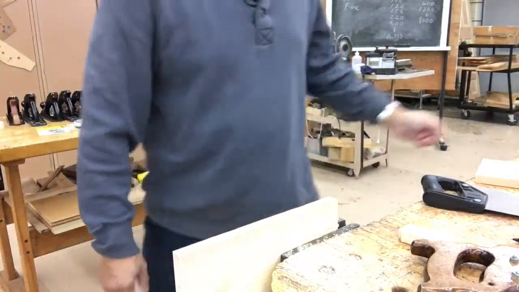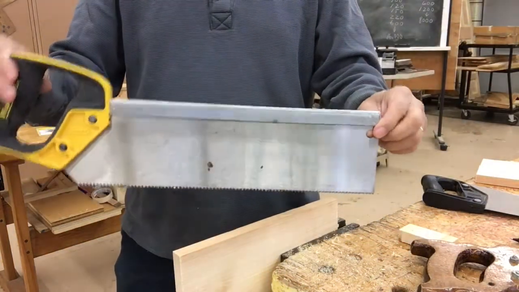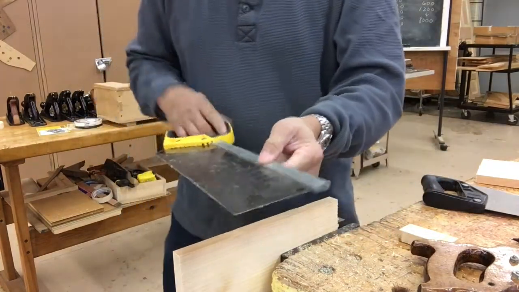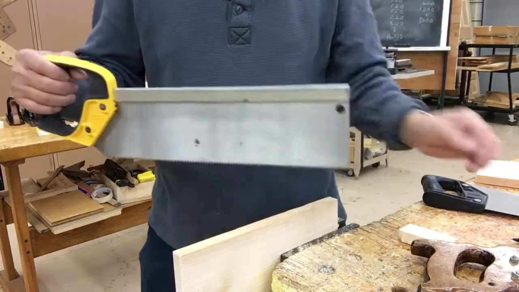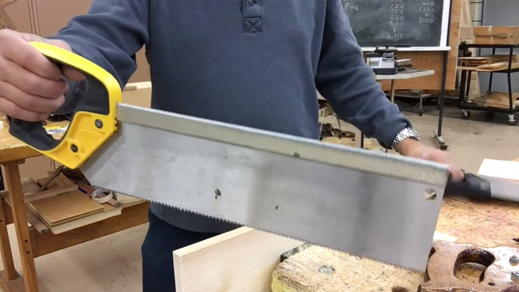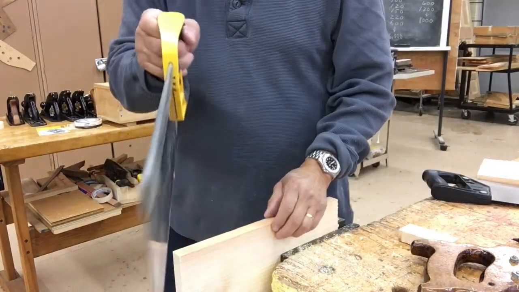Okay, this saw here is called a back saw. So the most accurate saw I have is this one here. It's a crosscut saw, and it's called a back saw. And a back saw has a rigid back. It has this piece of metal on top, unlike this one here, which tends to flex too much. This one here is nice and straight. Now that'll keep it from flexing so much.